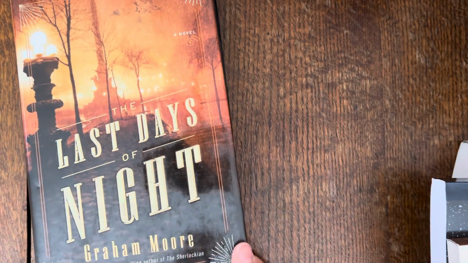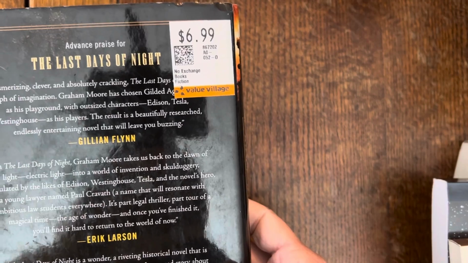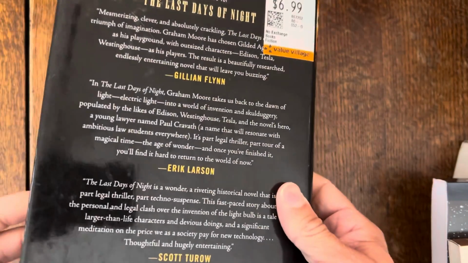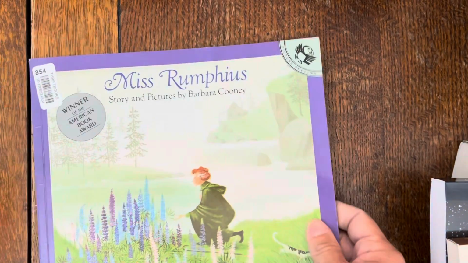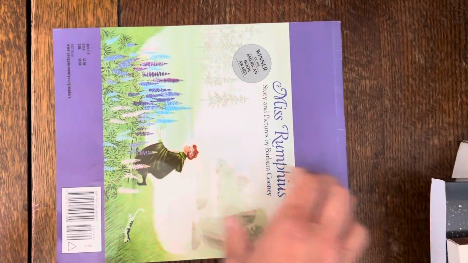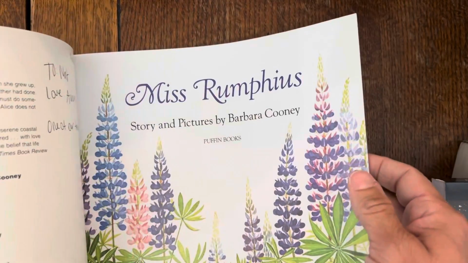Okay, and is that it? Are we done? Oh, sorry, last file, Last Days of Night. This is Edison, Tesla, Westinghouse. This is one of the, I think, historical fiction, probably. Miss Rumphius. I don't know if this was assigned or not, but I had to have this book because it is in like every single amazing literature-based Charlotte Mason program.